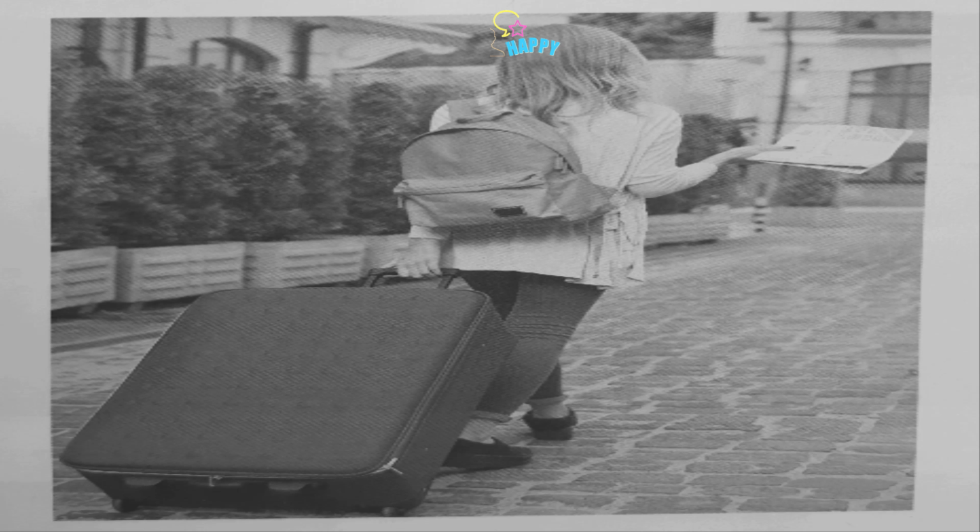Now, part 1 will begin. Number 1. Look at the picture marked number 1 in your test book. A. The woman is packing her suitcase. B. The street is crowded with people. C. Trees are on both sides of the walkway. D. She is pulling her bag behind her.